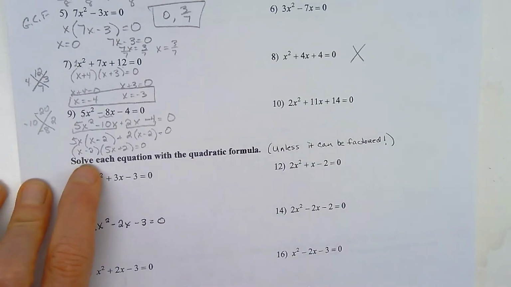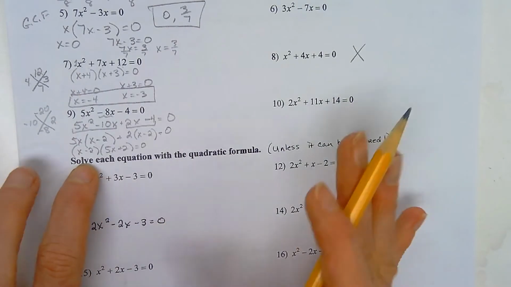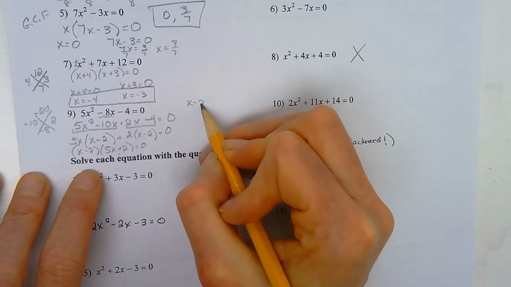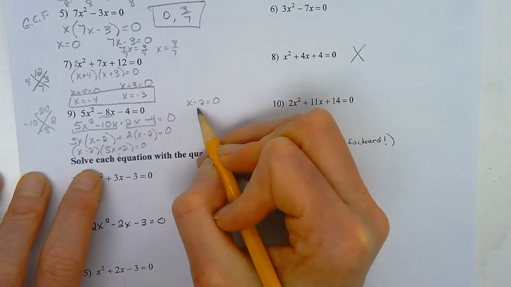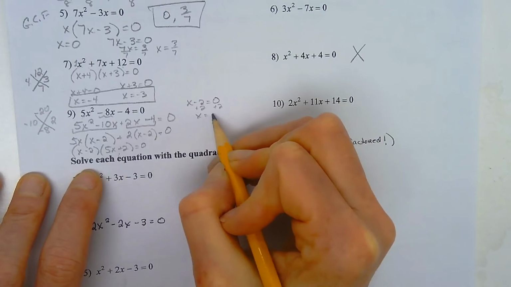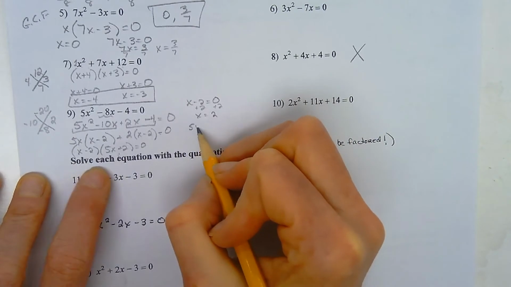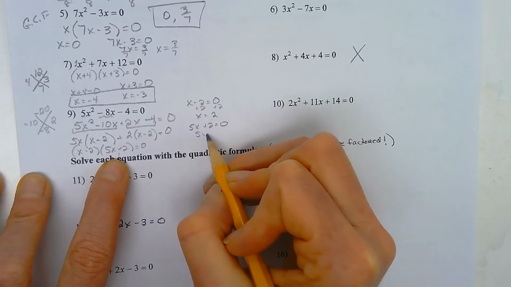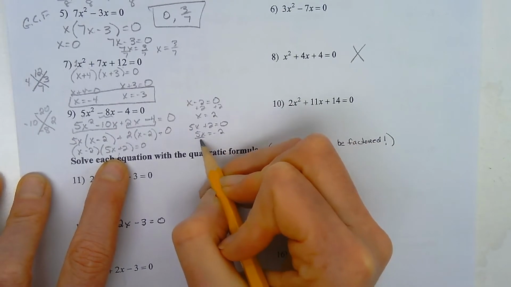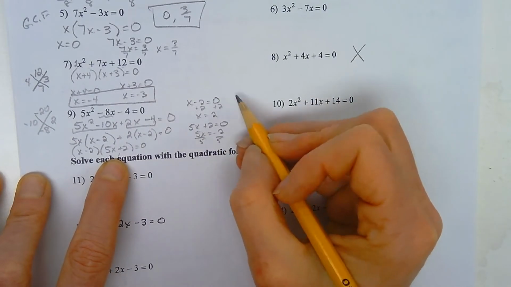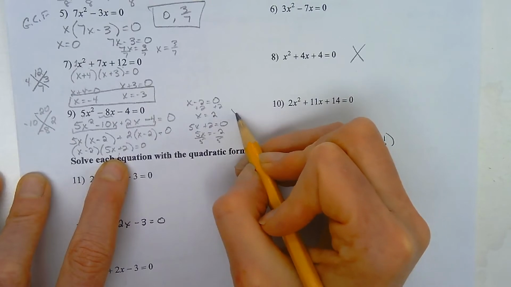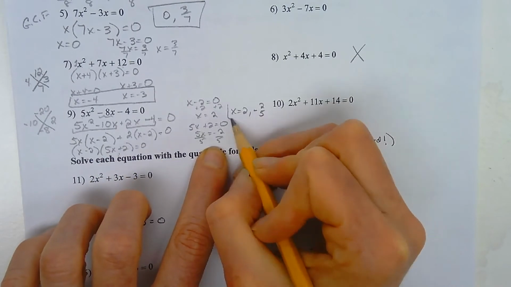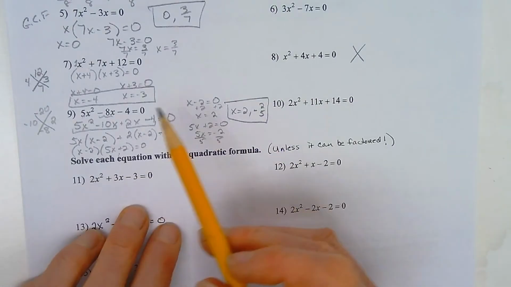Well, then I need to set each factor. Now it's factored. Great. It's in factored form. I set each factor equal to 0. So when x minus 2 equals 0, I add 2 to both sides, so x equals 2. And then for 5x plus 2 equals 0, I solve by subtracting 2 from both sides and then dividing both sides by 5. So my solutions are x equals 2 and x equals negative 2/5. And those are the two solutions for number 9.